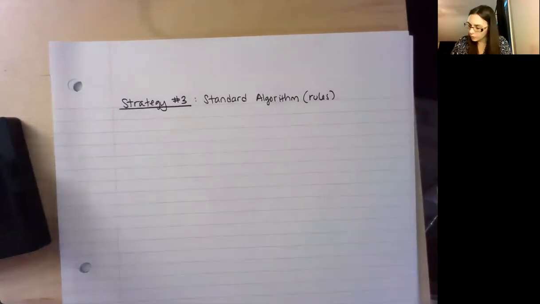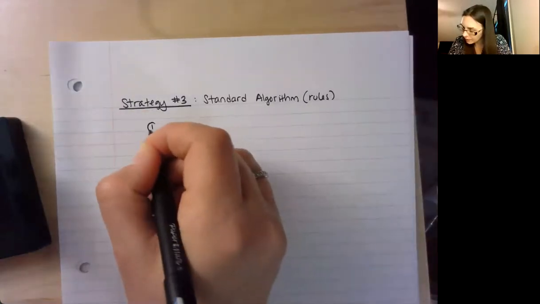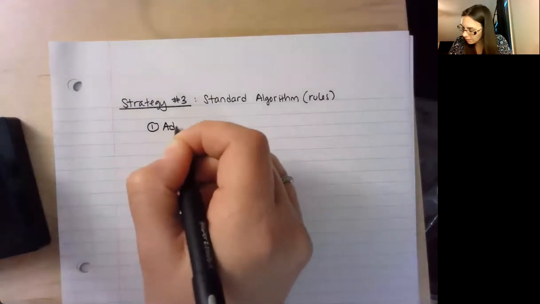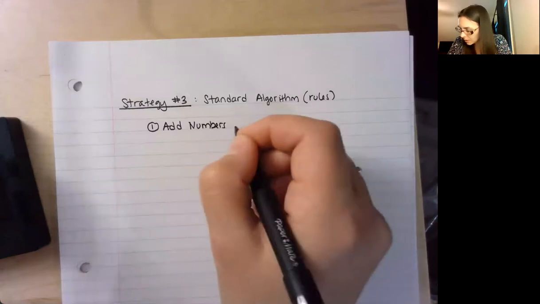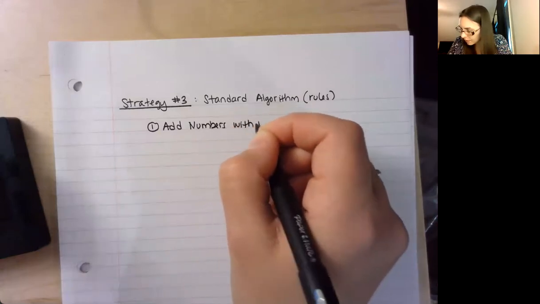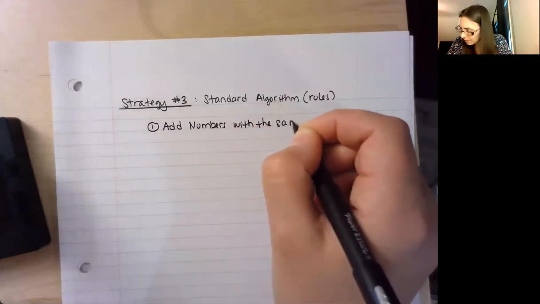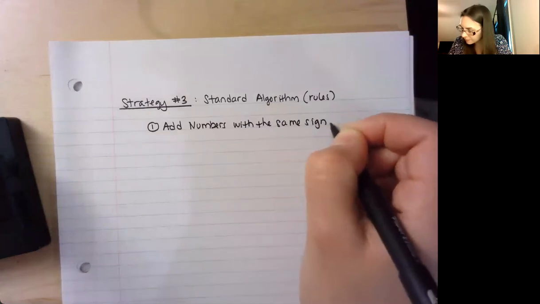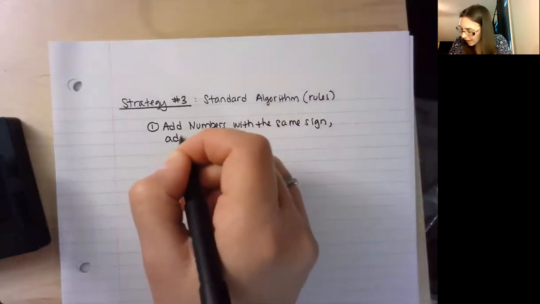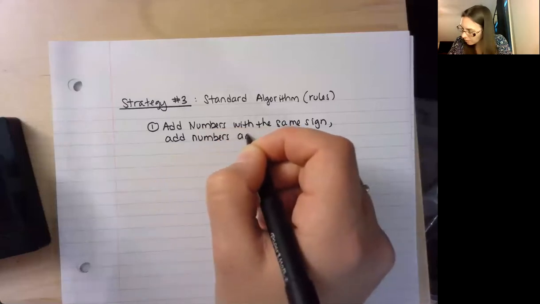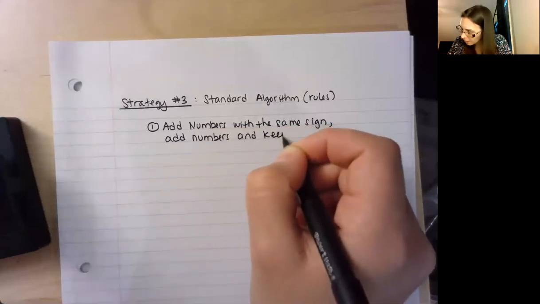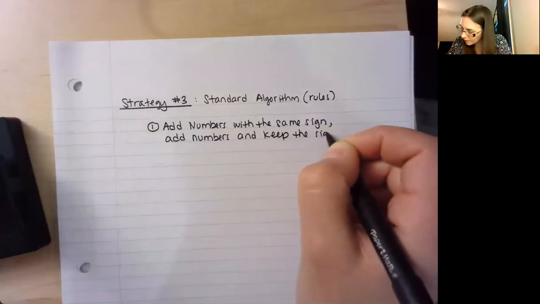So here are our two rules. The first one is when you add numbers with the same sign, you're going to add the numbers and keep the sign.